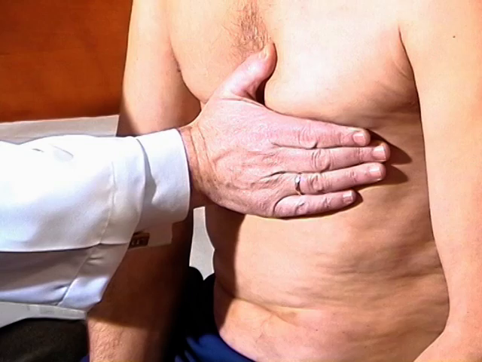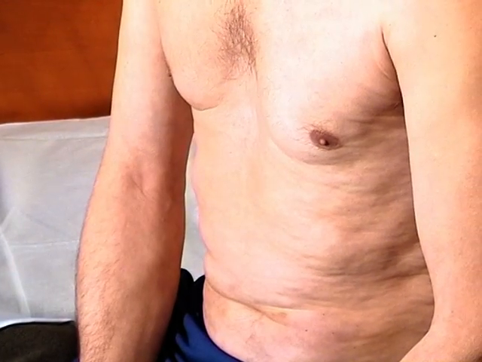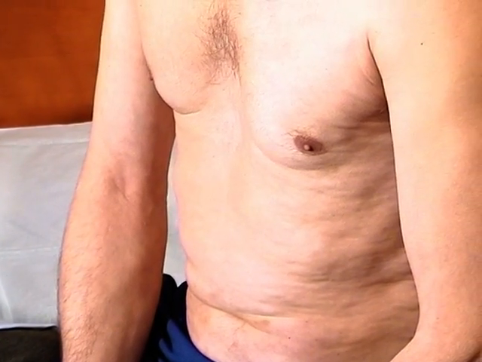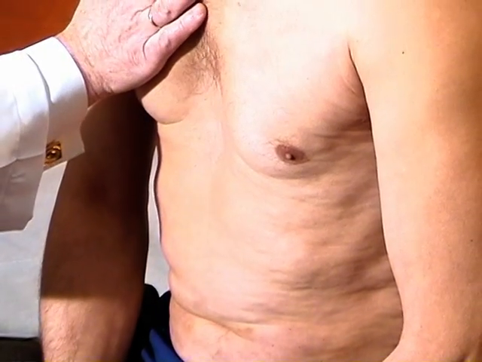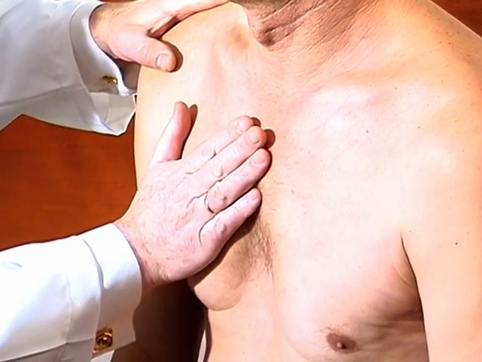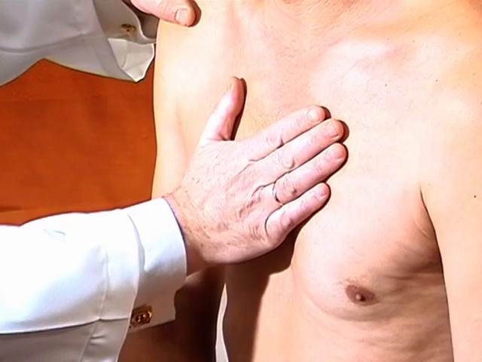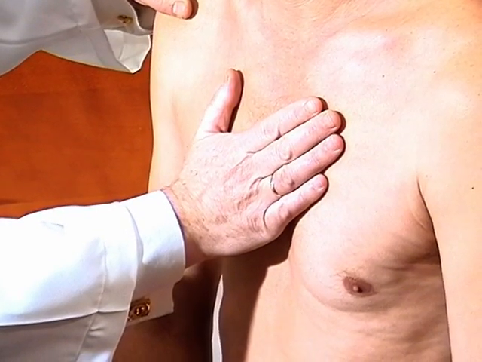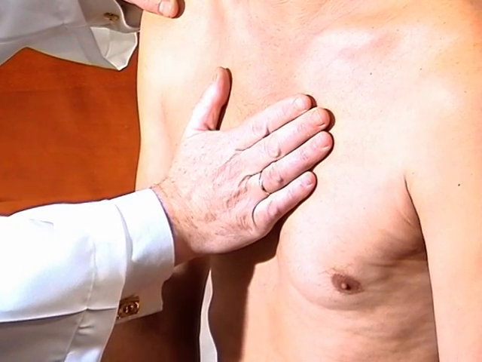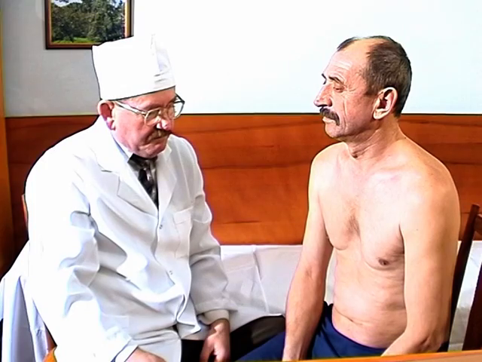Diastolic thrill is produced by mitral stenosis. It can be felt on the area of the heart apex. Systolic thrill is produced by stenosis of the aortic orifice at the area of the second right intercostal space, or stenosis of the pulmonary artery orifice at the area of the second left intercostal space. Sometimes we can palpate the pericardial friction rub.